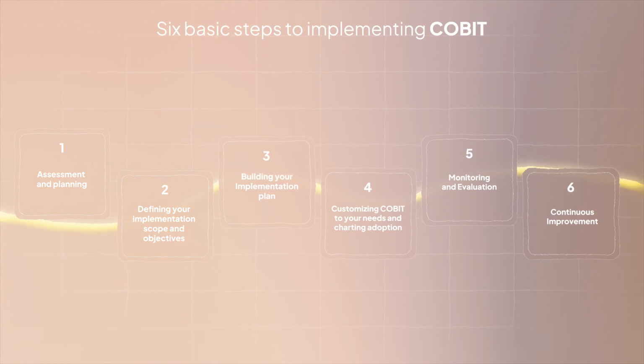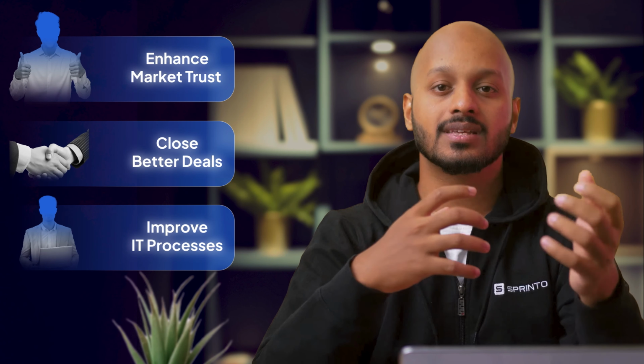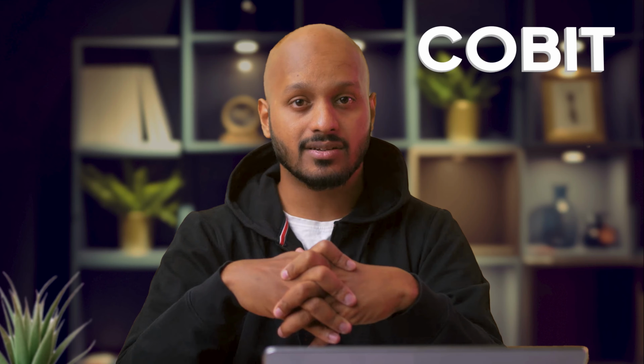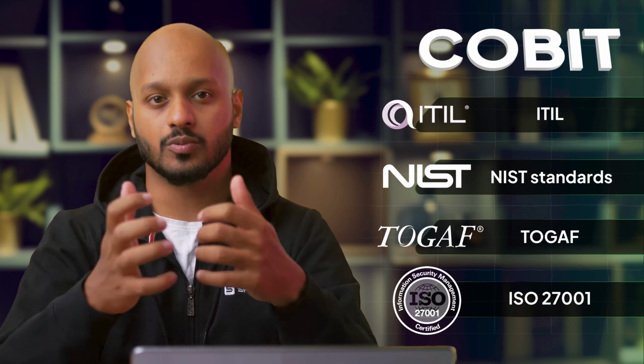This may seem like a lot, but as a globally recognized framework, COBIT can help you enhance market trust and help you close better deals faster. It can also improve IT processes, help you effectively manage risks, and make it easy to match industry benchmarks and achieve regulatory compliance. One of COBIT's key differentiating factors is its ability to complement other frameworks like ITIL, NIST standards, TOGAF, ISO 27001, and much more. So when implementing COBIT, you want to make sure you find a solution that can maximize that.